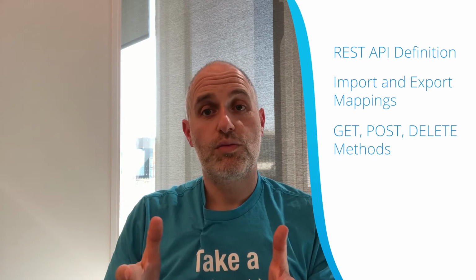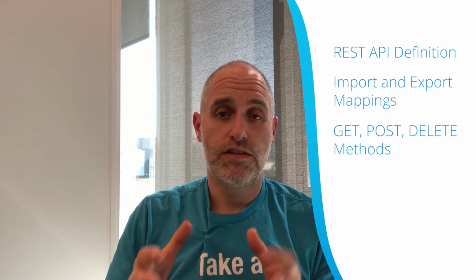And while you don't have to be a Mendix pro or fluent in the technicalities of REST APIs, it does help to have a basic familiarity with the following: REST and RESTful services, including get, post, and delete methods, HTTP request and response, and JSON, or JavaScript object notation.